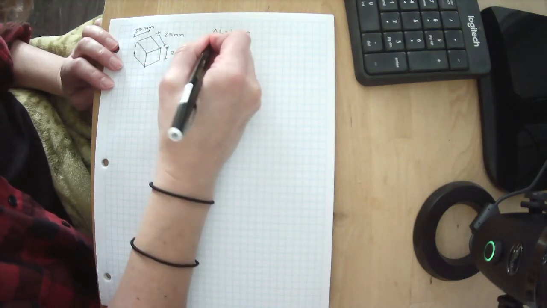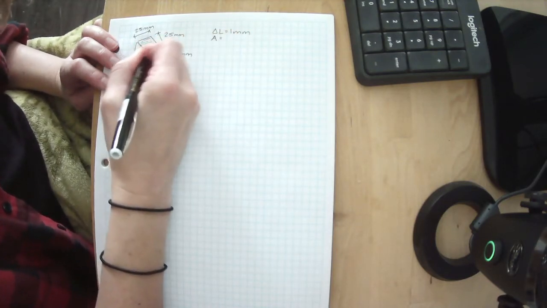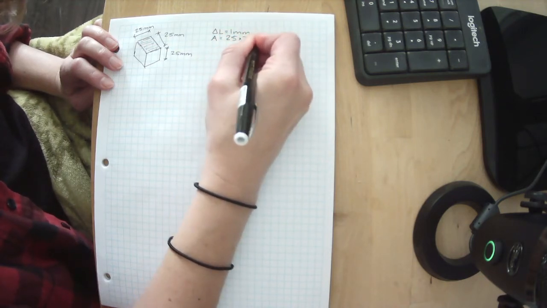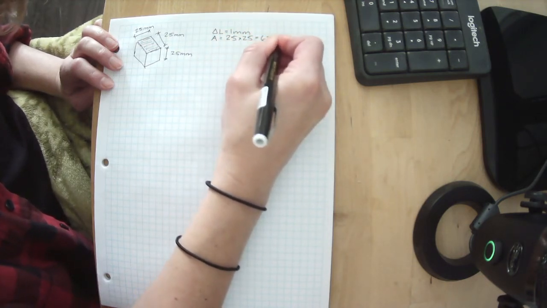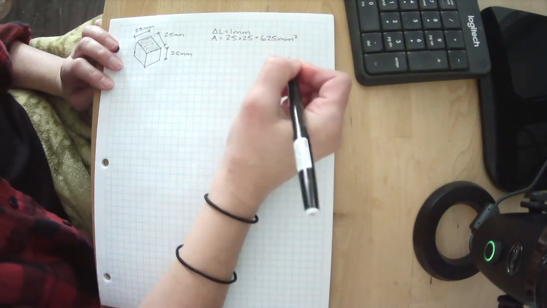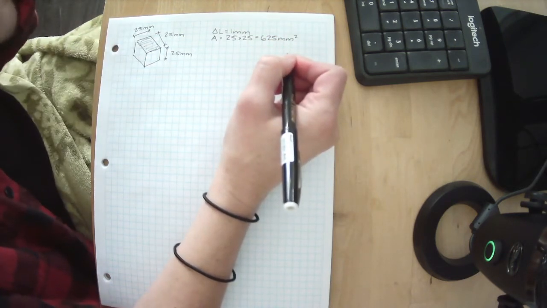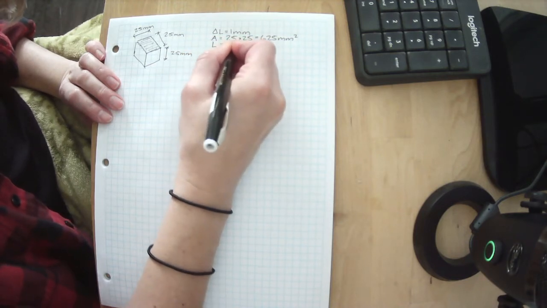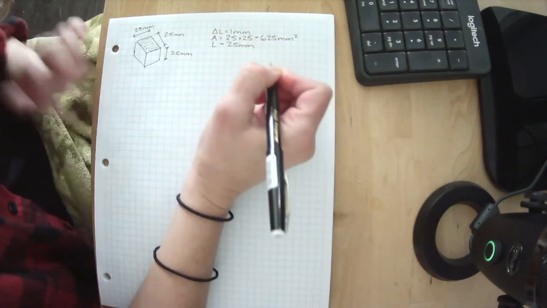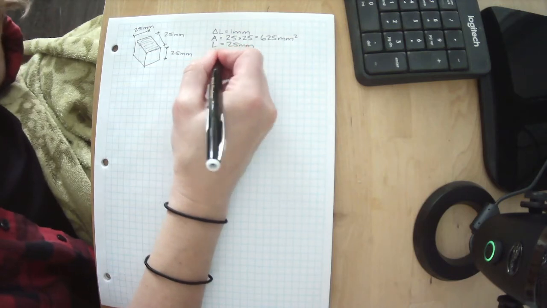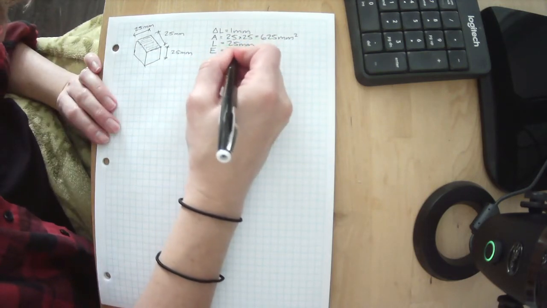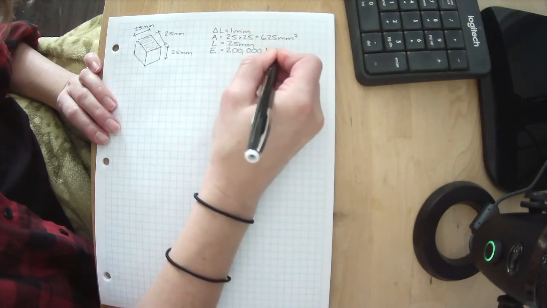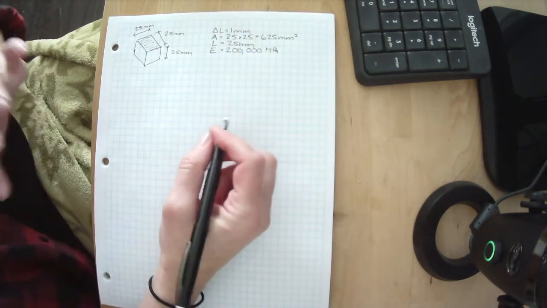We know what our area is. It's being applied over this area, so we know it's 25 by 25, or 625 millimeters squared. We know what the original length was. It's 25 millimeters. And we know what the E of steel is. It's 200,000 MPa. That is something I have given you.